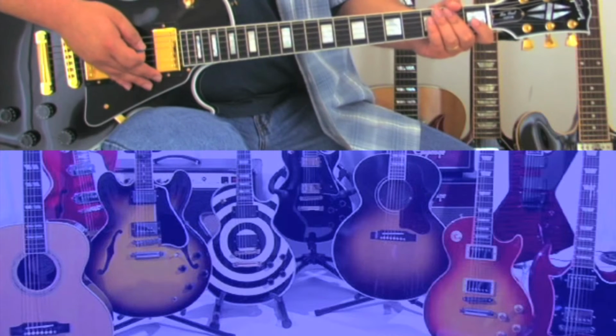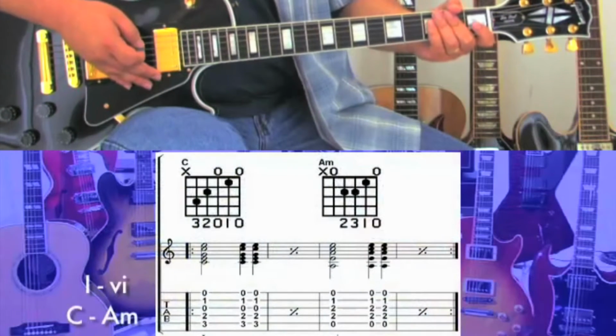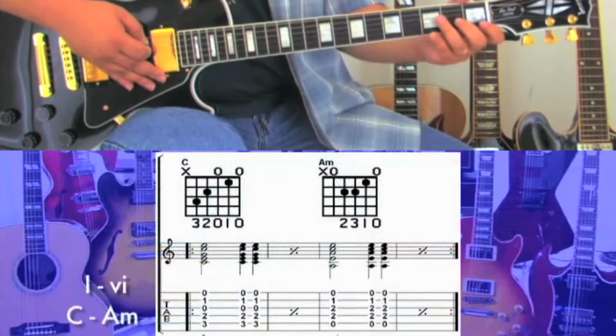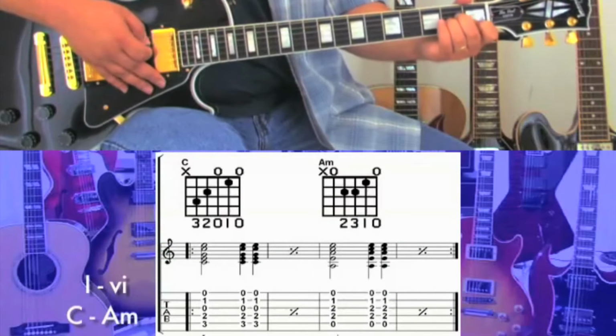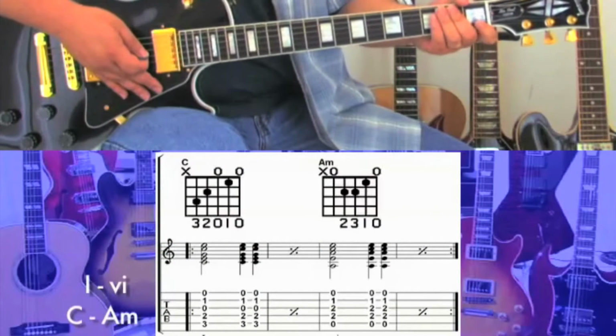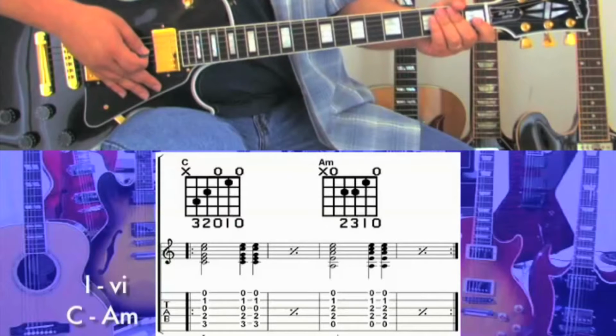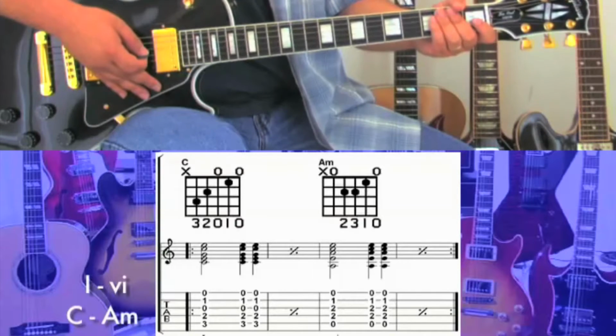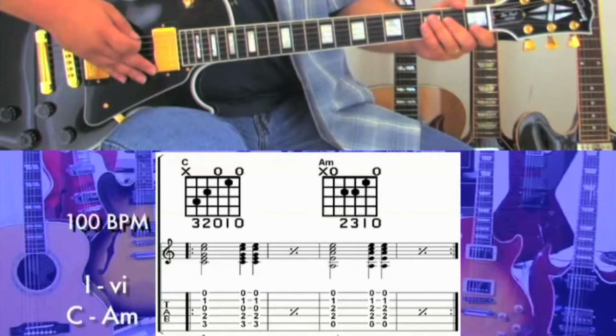Our next 2-chord progression is a 1-6 progression. In the key of C, this is a C to A minor chord progression. Here we'll use our previous rhythm using a half note, quarter note, but we'll play each chord for 2 measures before switching. 1, 2, 3, 4.